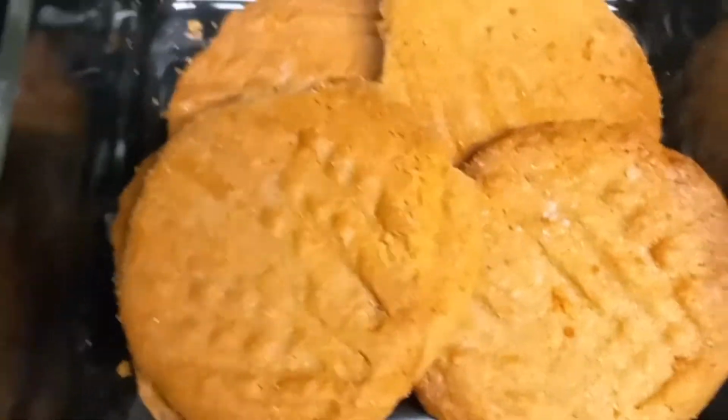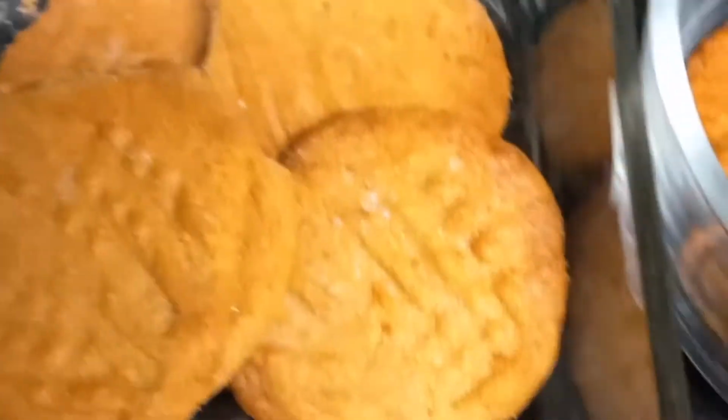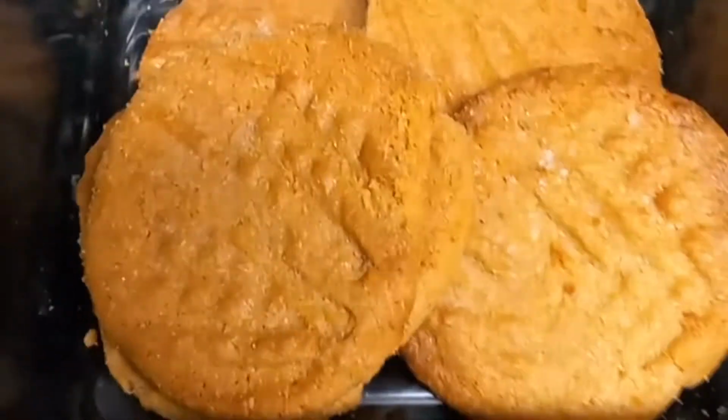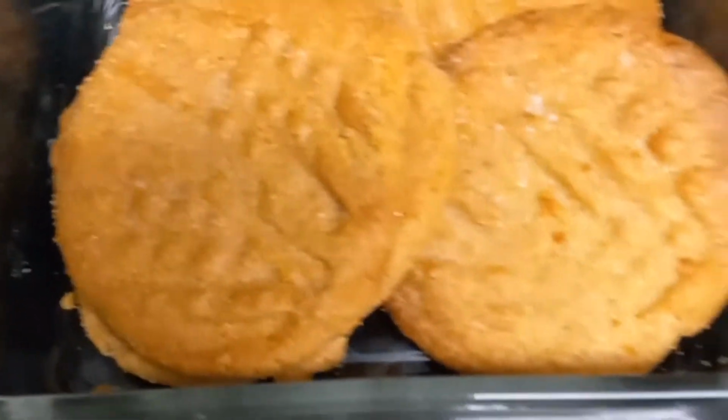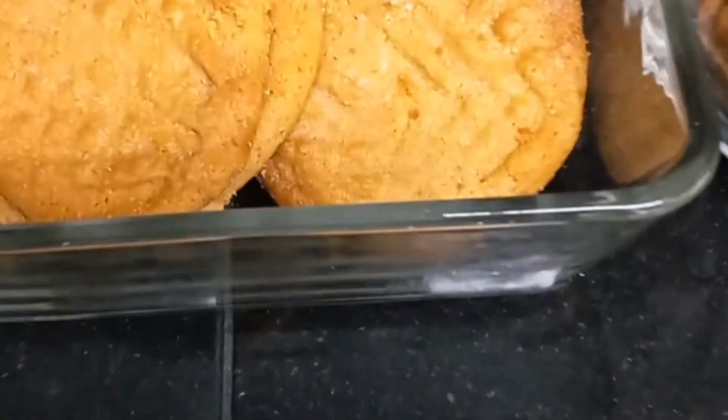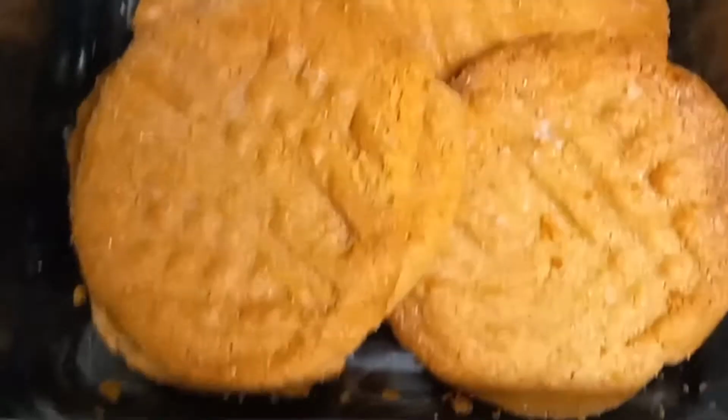Okay, so I'm going to show you these 2 cookies, my peanut butter cookies that I made. My husband kept asking me to make peanut butter cookies. That's what he's been wanting. Okay, let me cut off my dishwasher.